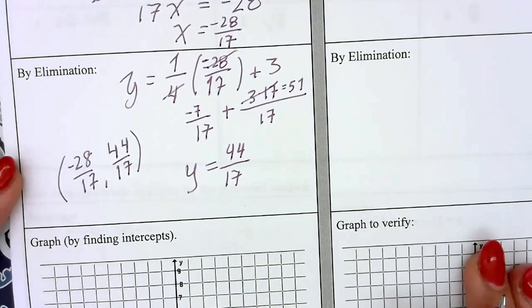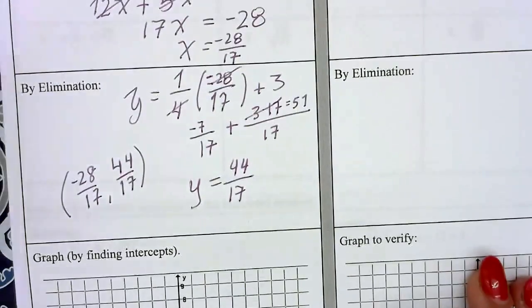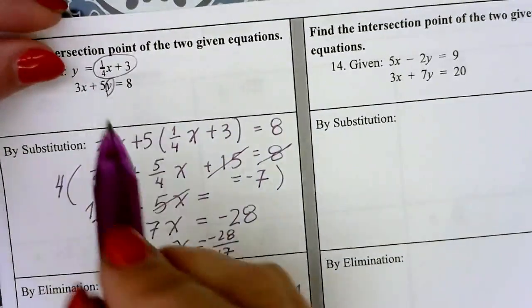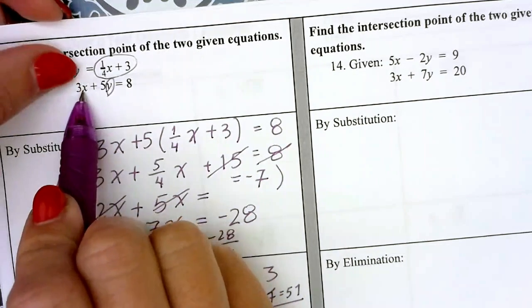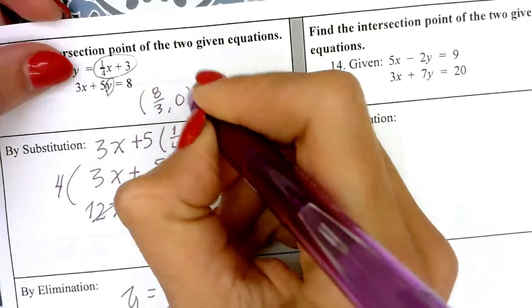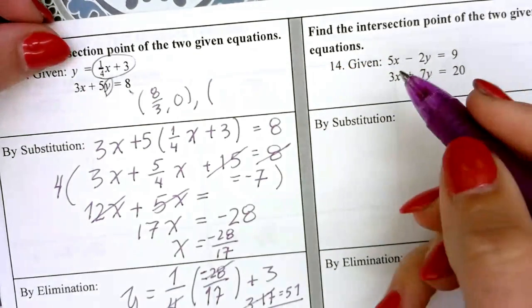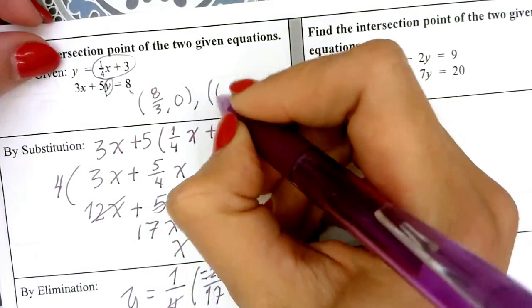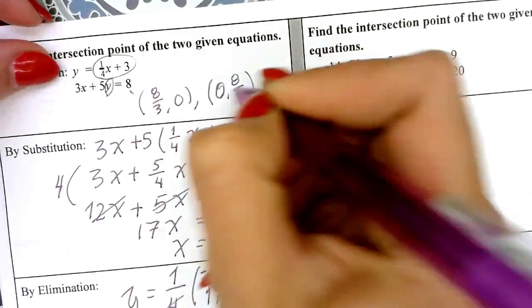Graph by finding intercepts. I guess we could do that quickly. I'd rather just get to the other questions, but I suppose we could do that. Divide by 3. So I'm getting my x-intercept right here, 8/3. So 8/3, comma 0. That's one intercept for this graph. And the other one is plug in 0 for x, and we get 8/5, so 0, comma 8/5.